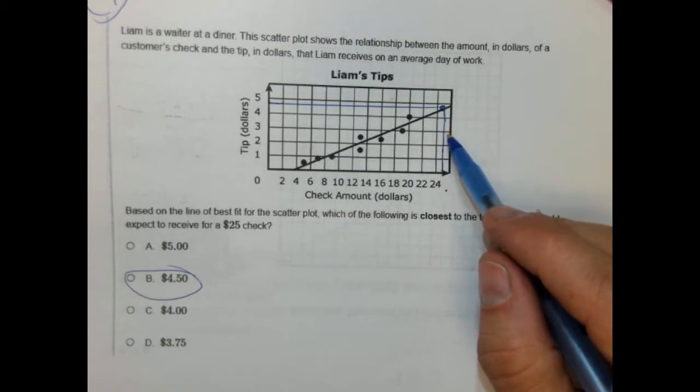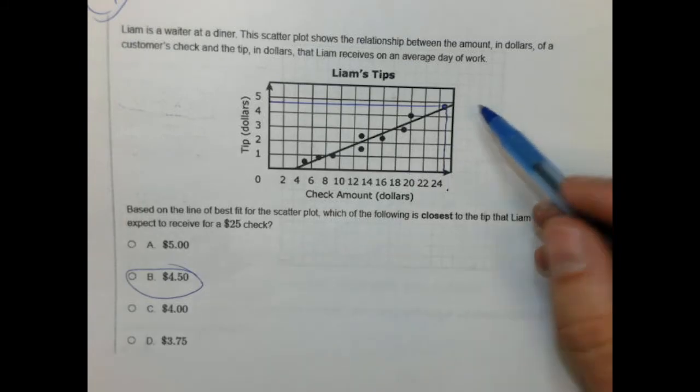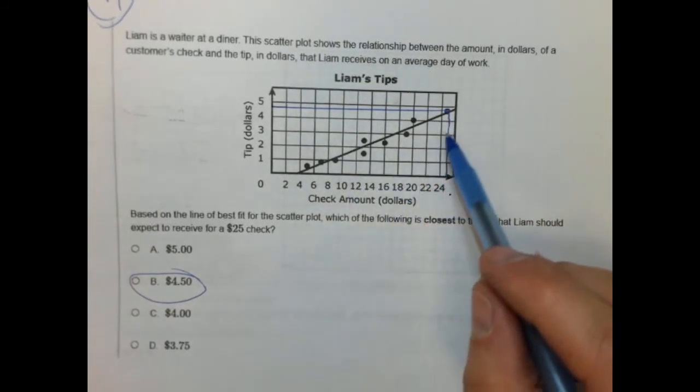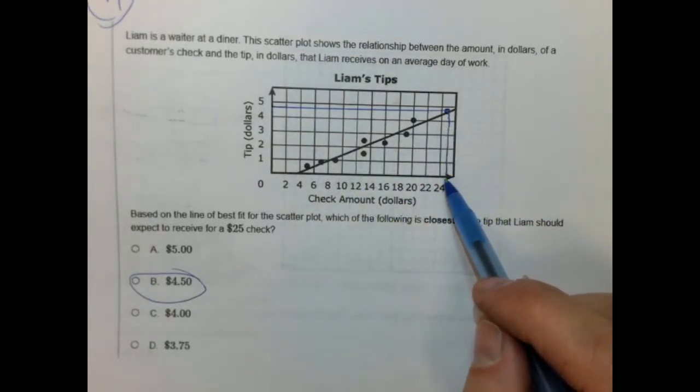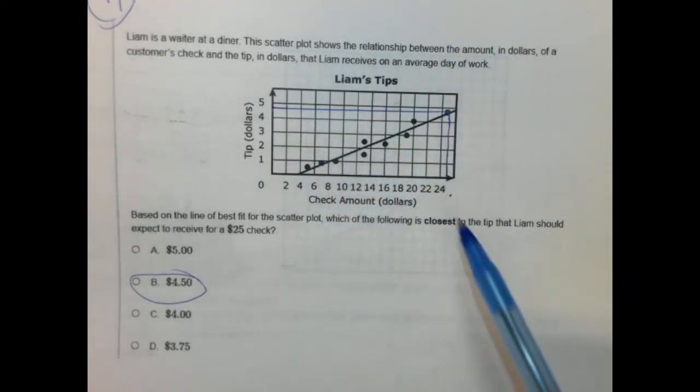The MCAS is a way of taking something that shouldn't be super tricky and trying to make it complicated. This is a good example because you're interpreting a line of best fit, but because of the way the grid is set up, that is going to confuse some students, and I bet it did when they took it.